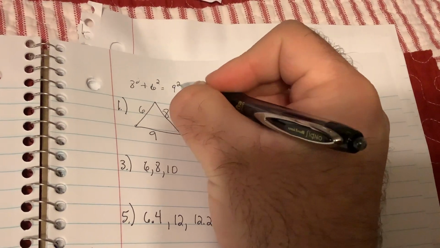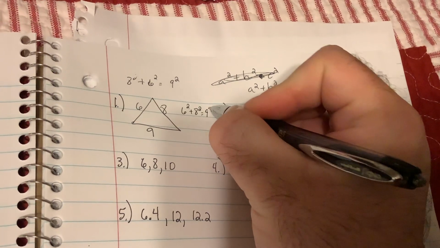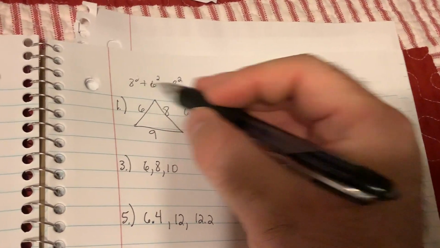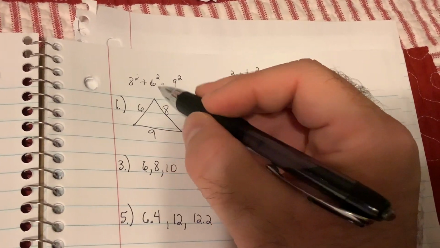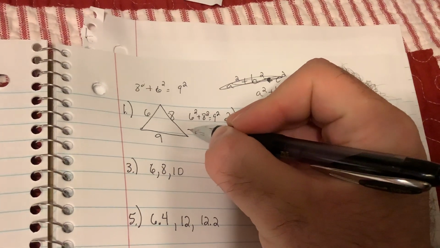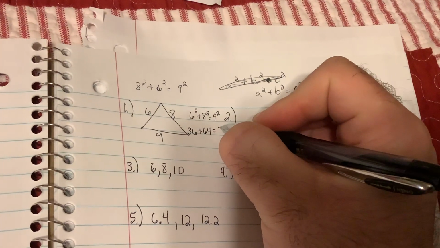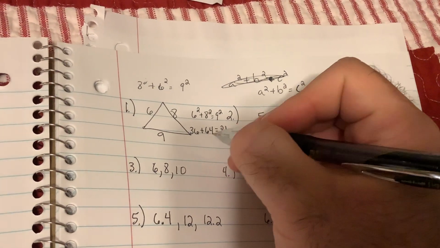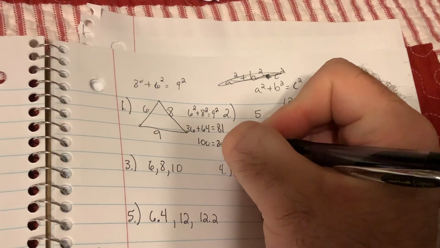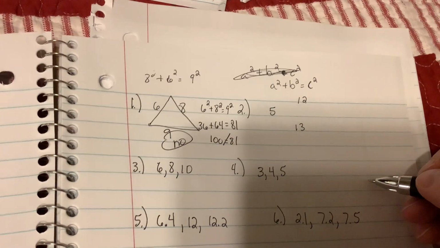Or I could have written it the other way: 6 squared plus 8 squared equals 9 squared. It does not matter which two you put right here, or which order you put them in. When you add them together, they're going to come to the same answer. So 36 plus 64 has to equal 81. This equals 100. When they don't match, then no, this is not a right triangle.